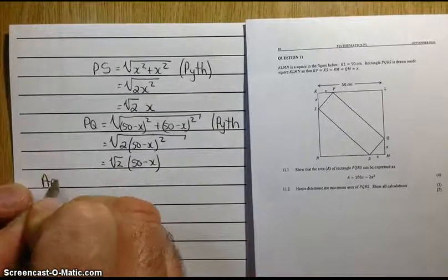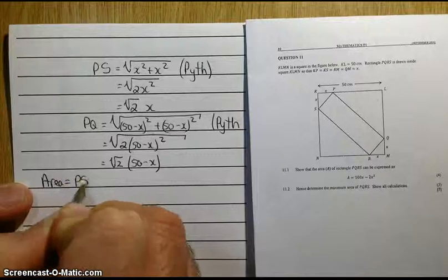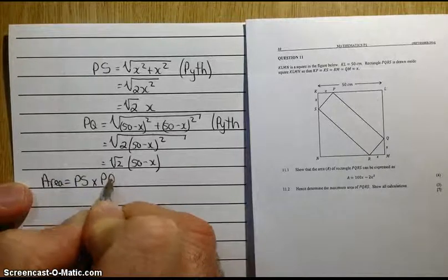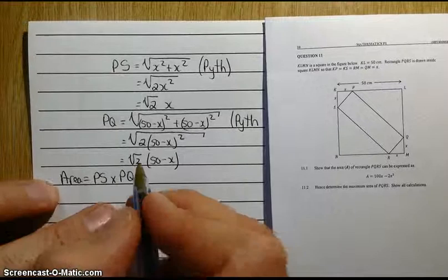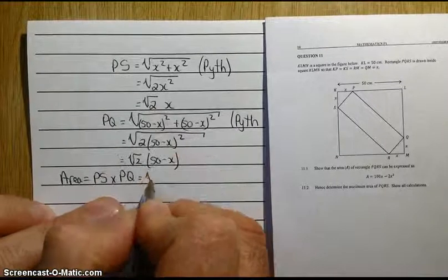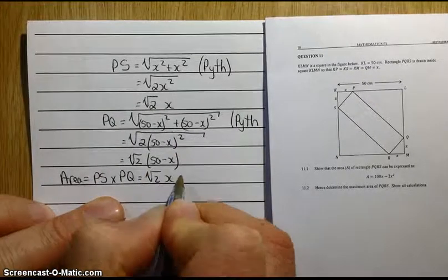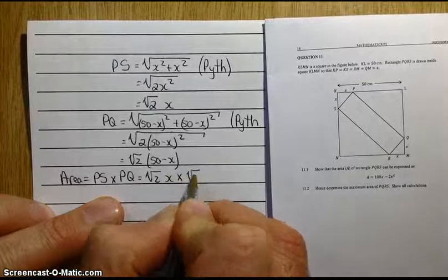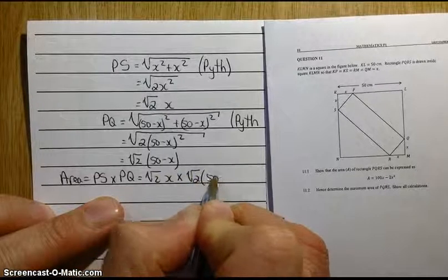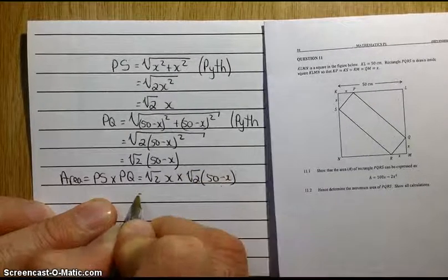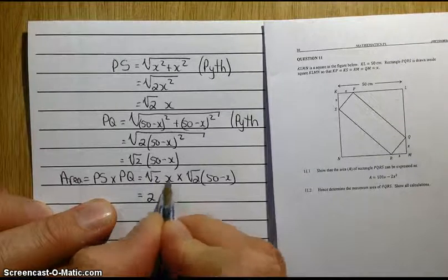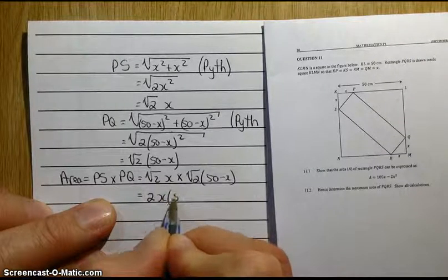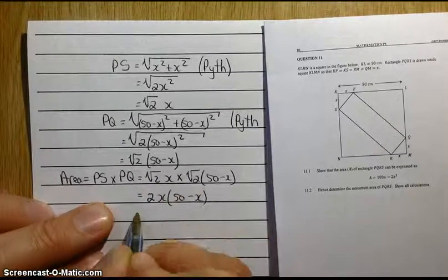Then the area equals PS times PQ, which is equal to that answer, root 2x multiplied by root 2 times 50 minus x. And that's equal to root 2 times root 2 is 2, times x times 50 minus x.